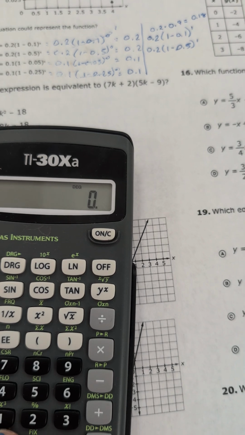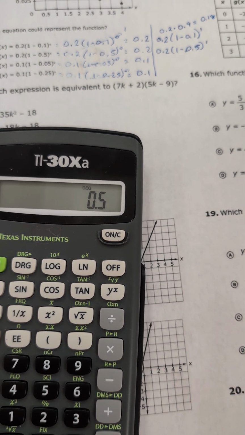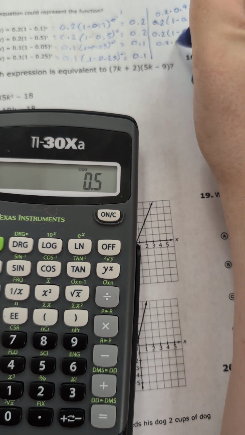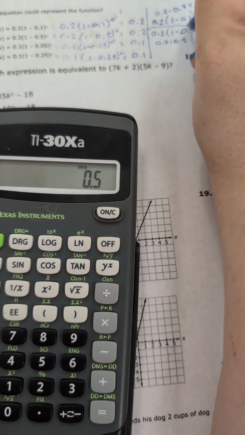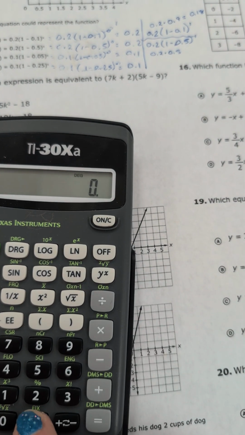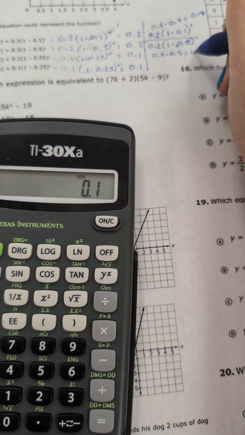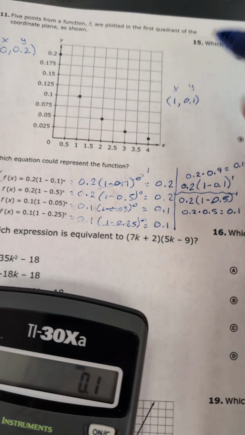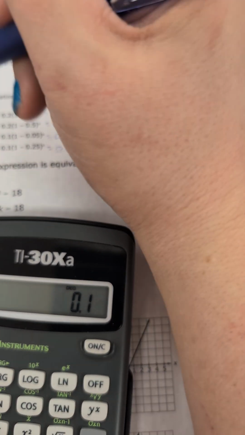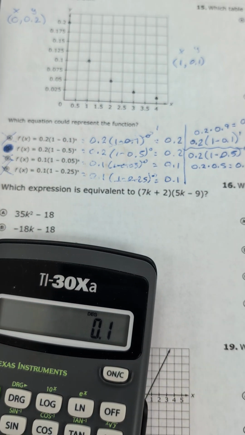So again, work in the parentheses first. 1 minus 0.5, okay, is 0.5. Makes sense. Those are 2 different problems there. I'm going to do 0.2 times 0.5. Aha, that gives me that 0.1. 0.1 is the output I was looking for. So B must be our answer choice.